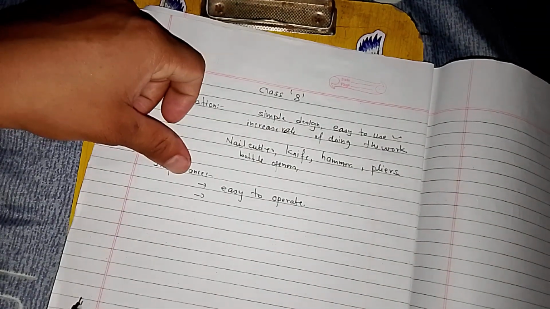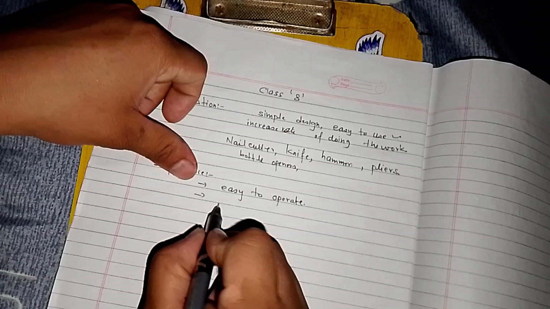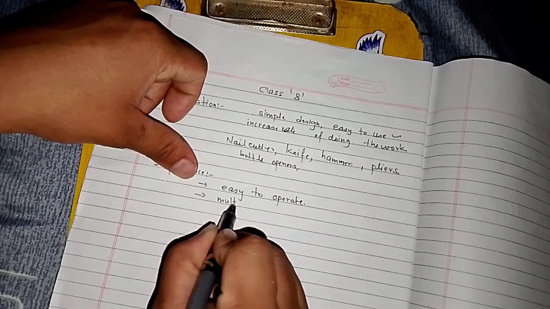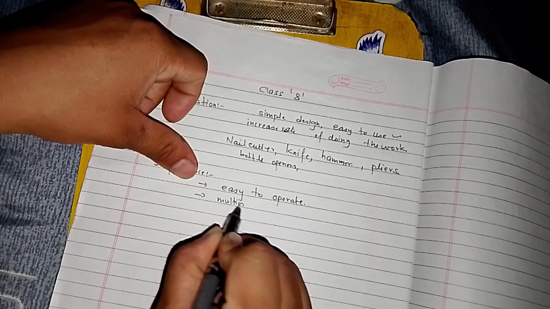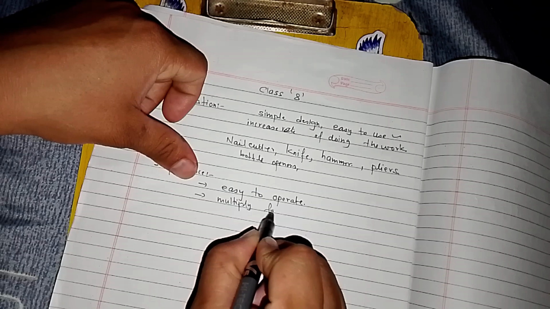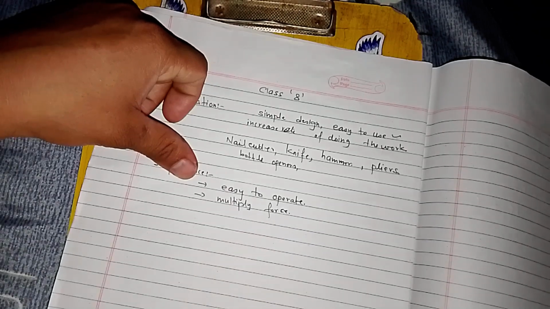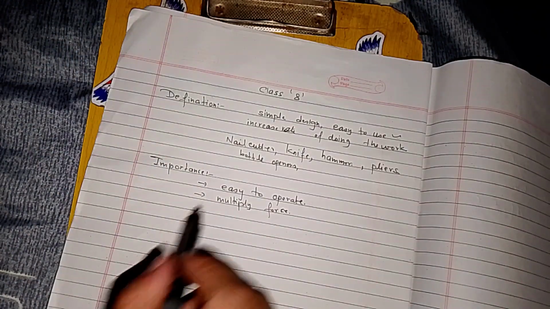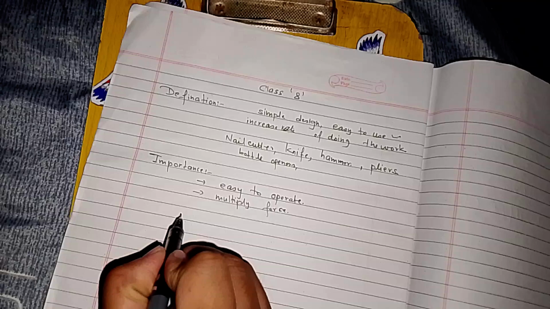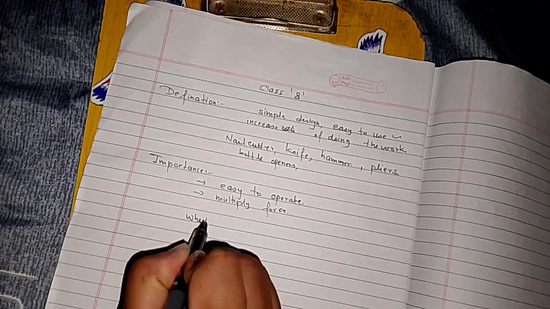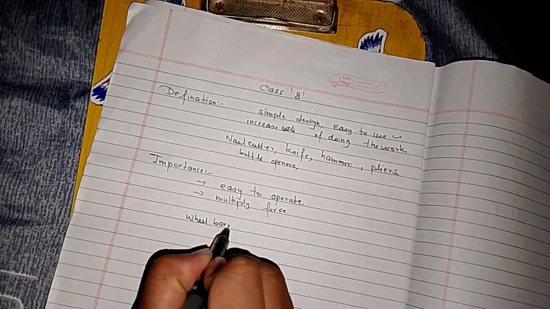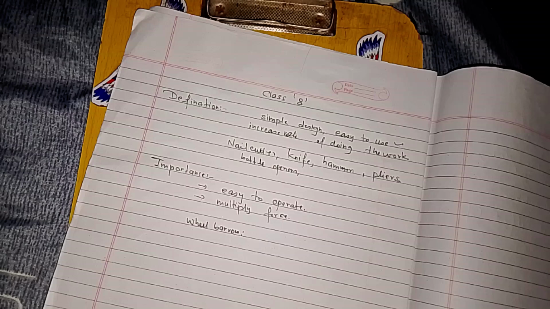So they are simple in design and easy to operate. Coming to the next one, they multiply effort, or we can say they multiply force. How can I say that? Let's take one perfect example of a wheelbarrow. The wheelbarrow is used to lift heavy loads.